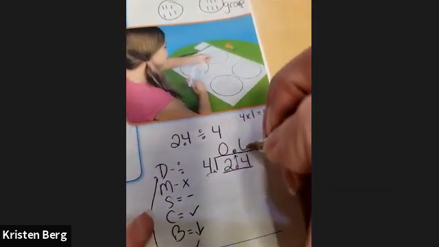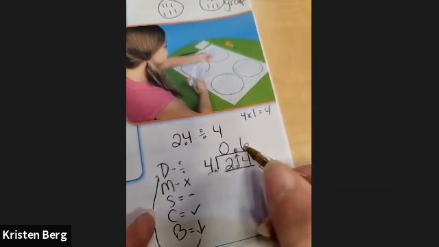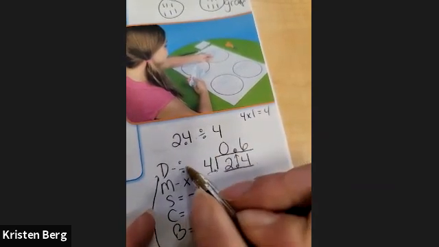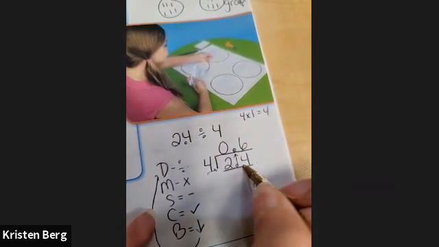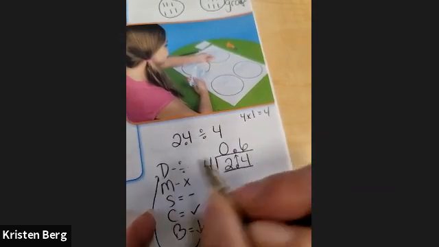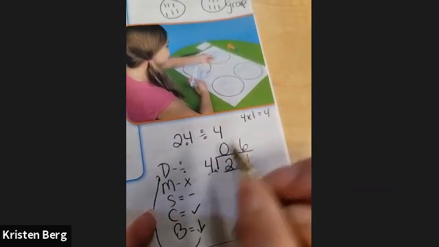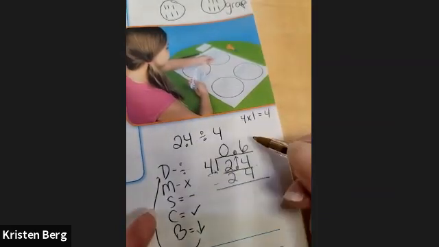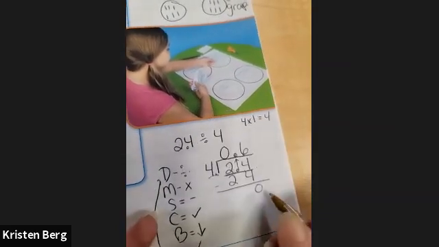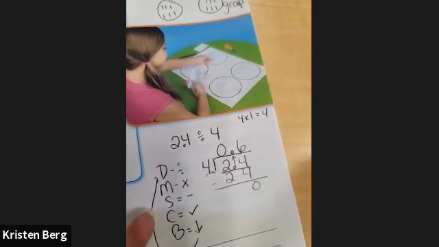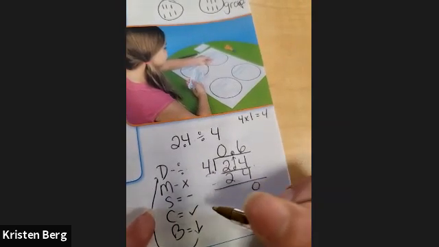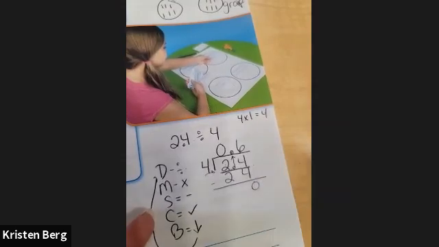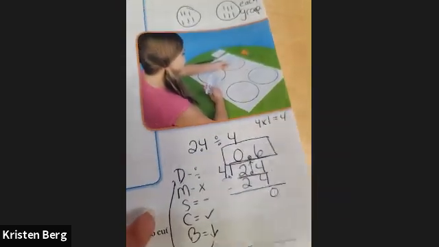So I'm going to put a 6 up here. Now I multiply. 6 times 4 is 24. Then I subtract. And now I check to make sure that it is smaller than my divisor, which it is. And then is there anything to bring down? Nope. So my answer is 6 tenths.